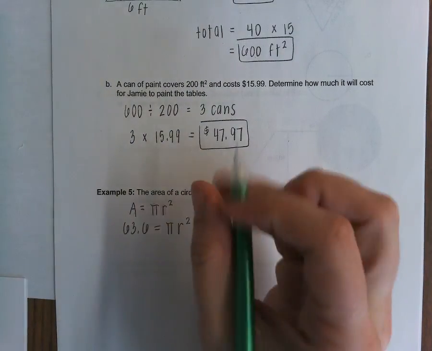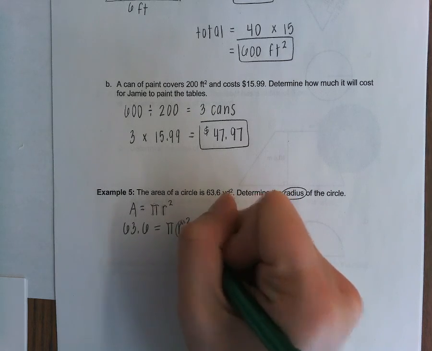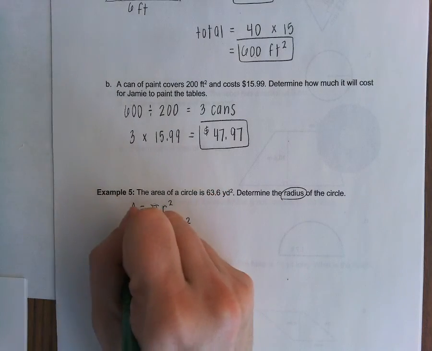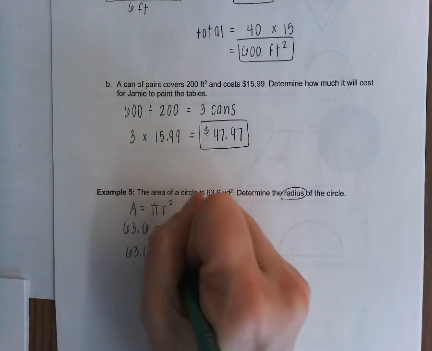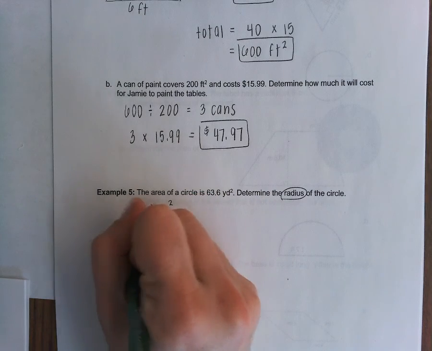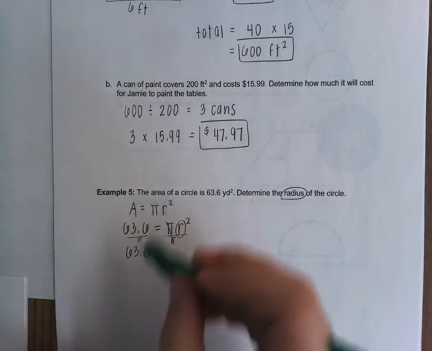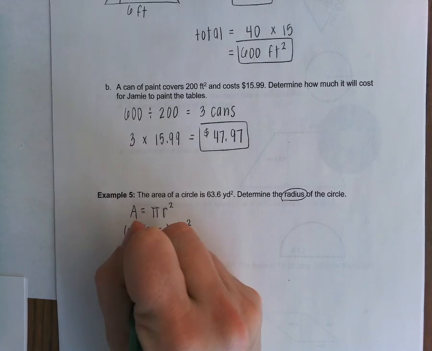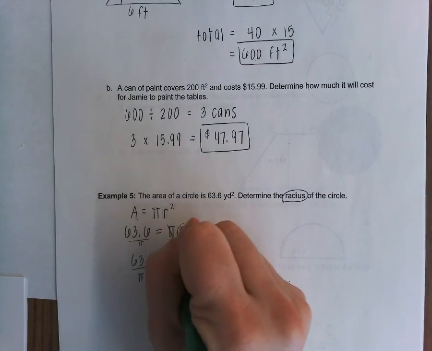Remember, in algebra, the goal is to get the variable by itself. So here I have pi times r squared. The first thing I'm going to do is divide both sides by pi. So 63.6 divided by pi will be equal to r squared.